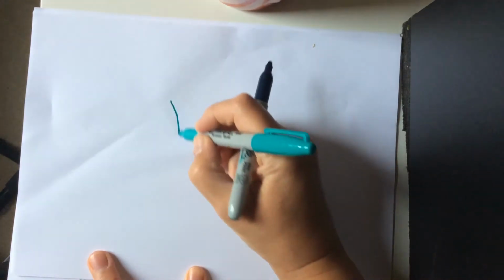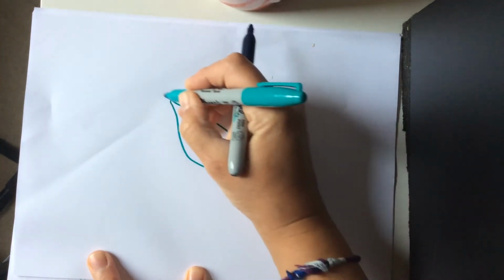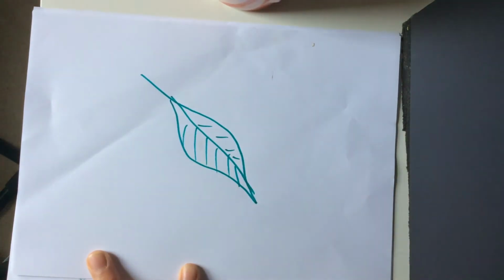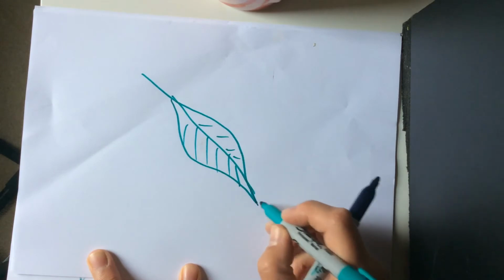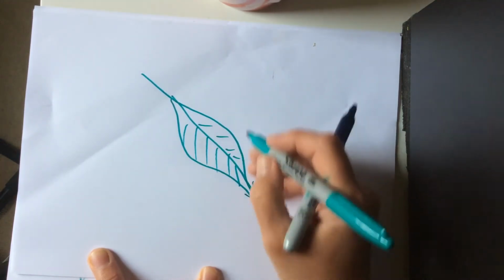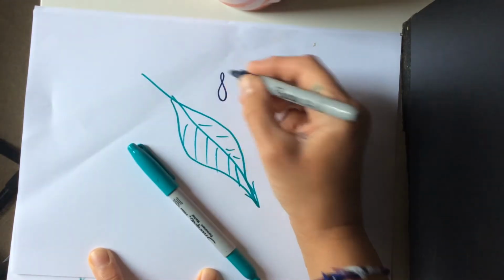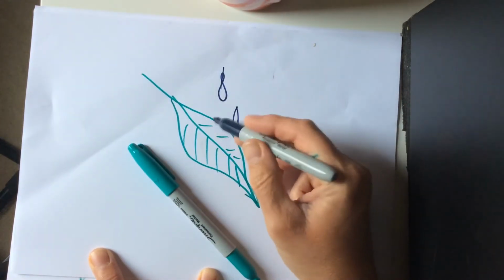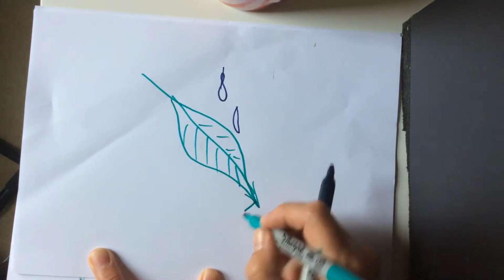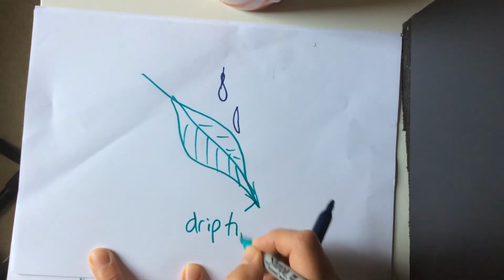Okay, so another adaptation that we could talk about is the shape of the leaves. The leaves in the tropical rainforest often have a very long pointed tip, and it's designed like a gutter with a tip to shed the water. So when the rain falls, these great big drops of rain fall onto the leaf and will quickly come off the end of the leaf, and this is called a drip tip.